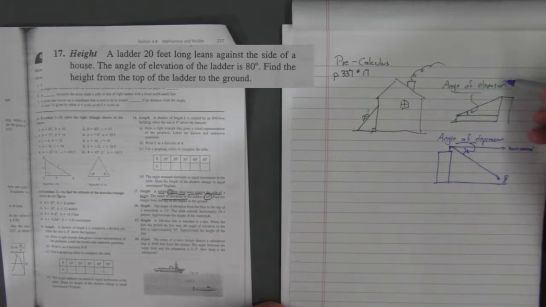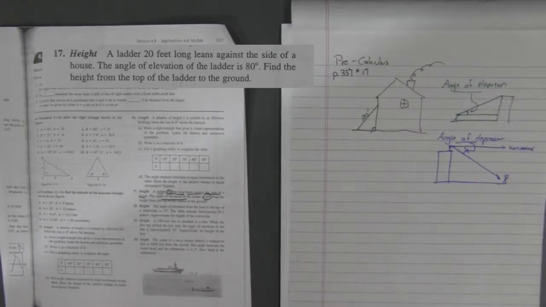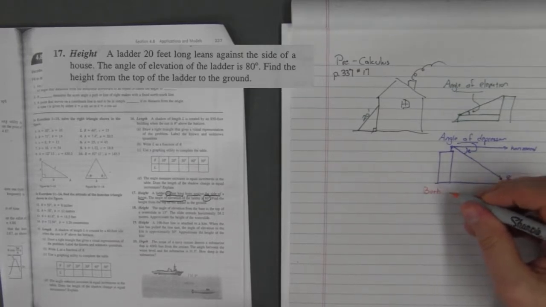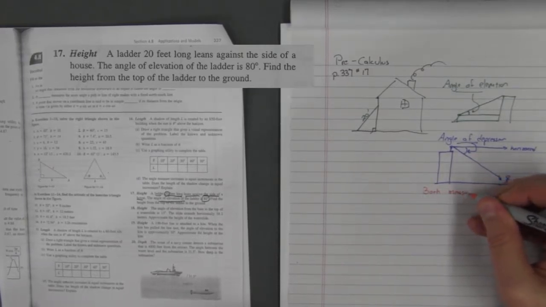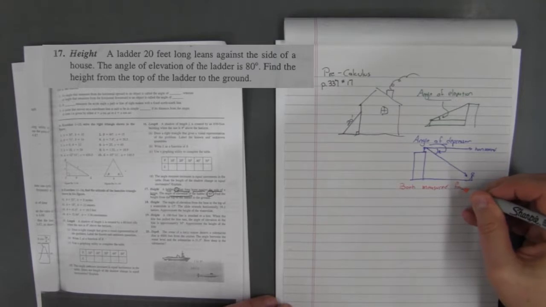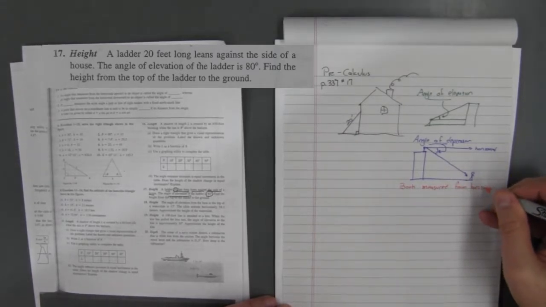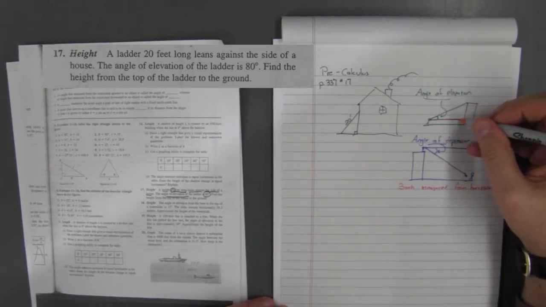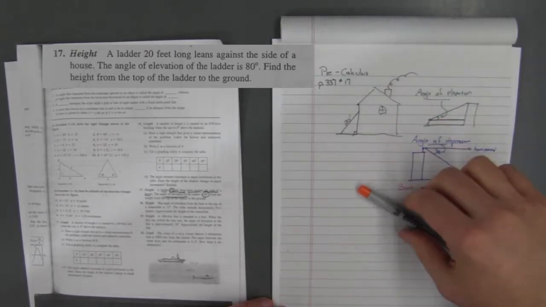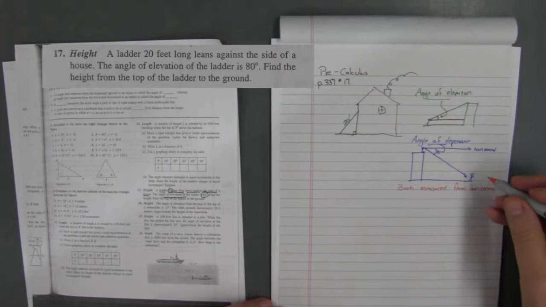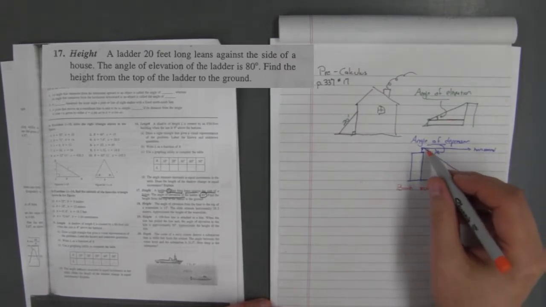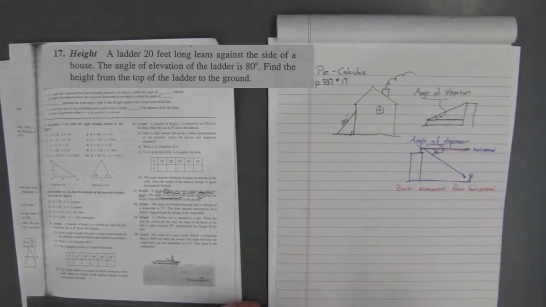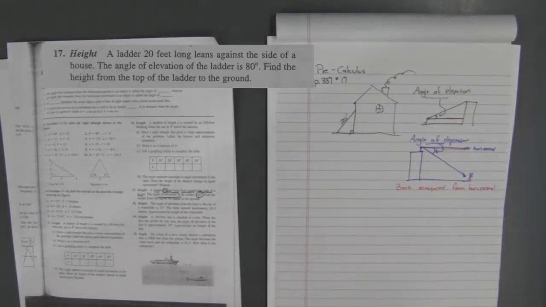So an important thing about angle of elevation and angle of depression is that both are measured from horizontal. So angle of elevation, here's my horizontal, and I measure the angle as I'm looking up. And angle of depression, here's my horizontal, and I'm measuring that angle as I look down. So that's angle of elevation and angle of depression.